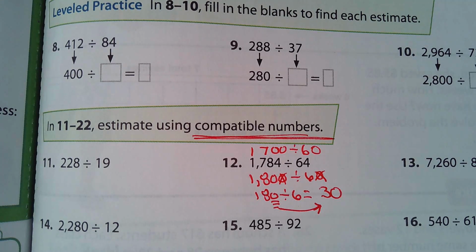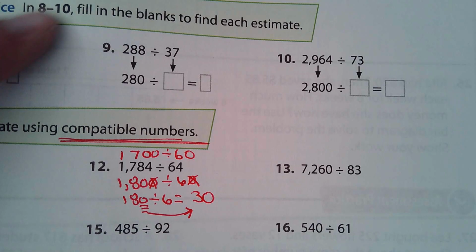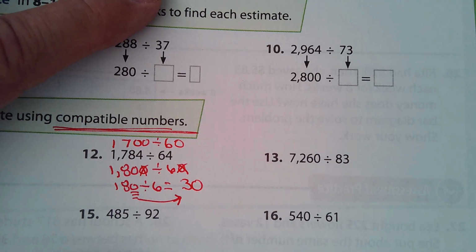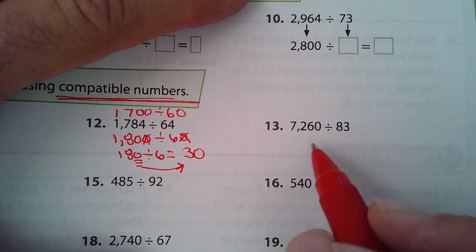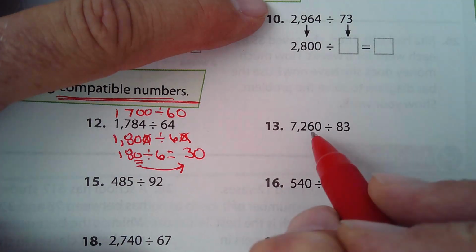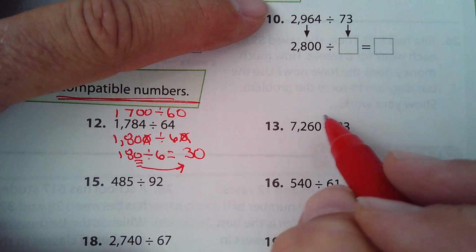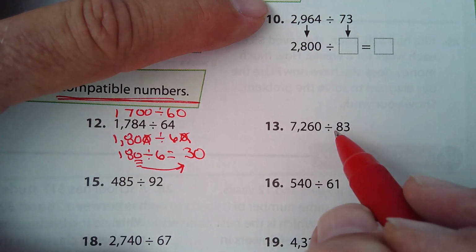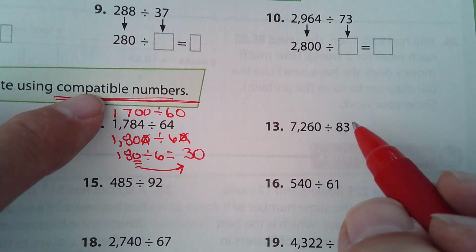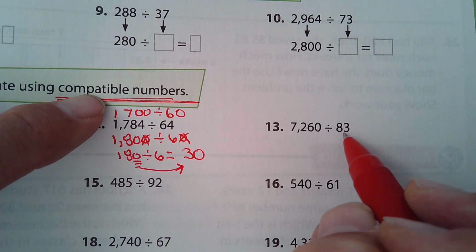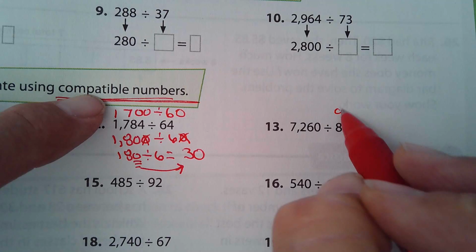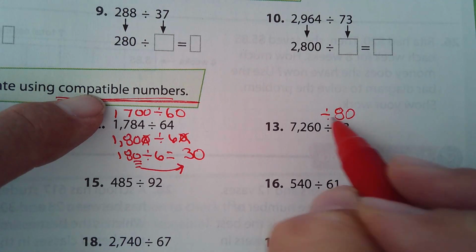Okay? Hang on with the questions. All right. Next one here, number 13. Let's look at that one together. Some of you might be thinking, well, I'm just going to make it 7,000. But again, think in terms of compatible numbers. I think you could probably all realize this maybe could be 80.